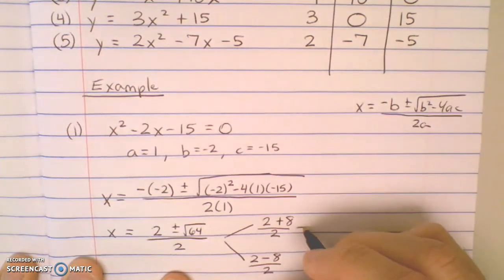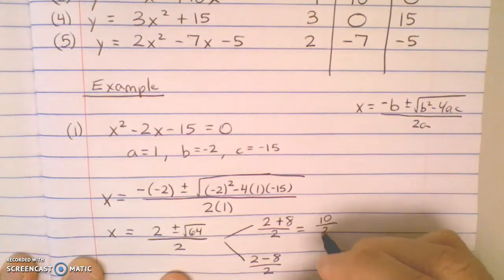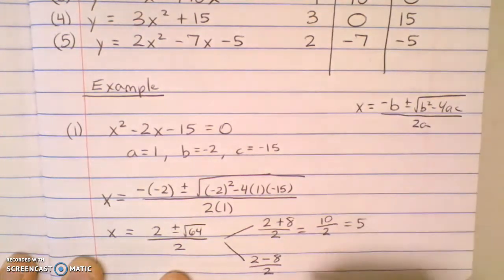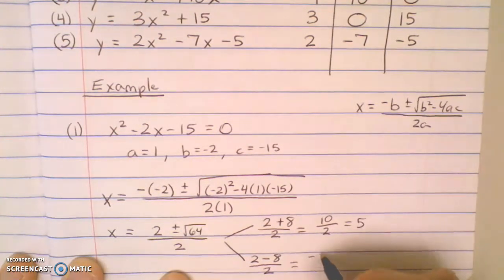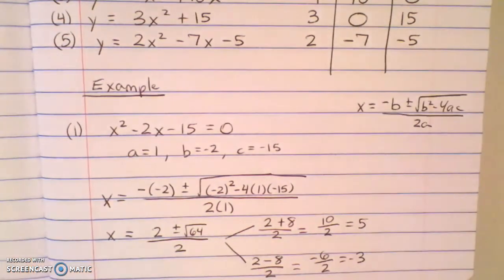Two plus 8 equals 10. Divided by 2 equals 5. So that's one of my solutions. 2 minus 8 is -6. Divided by 2 is -3. And that's using the quadratic formula.